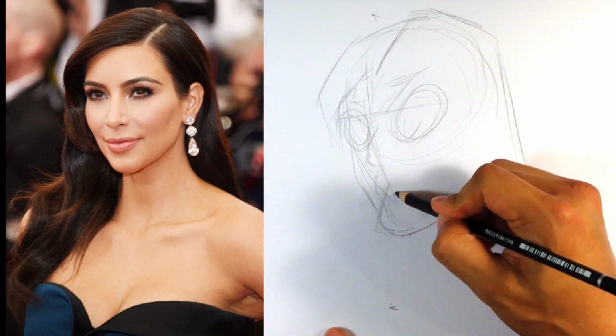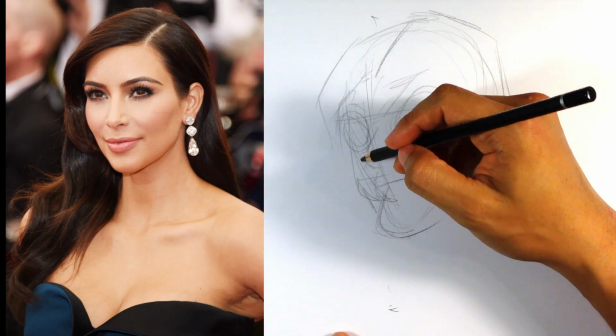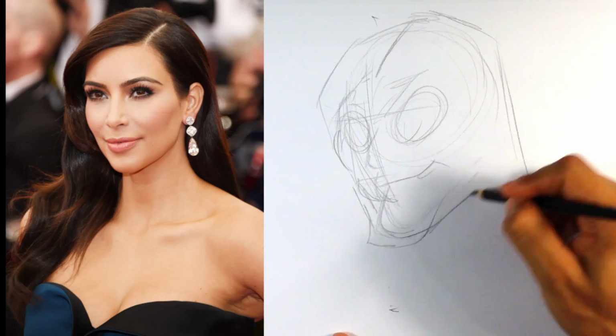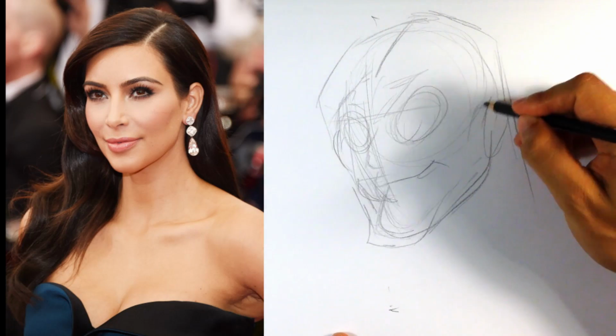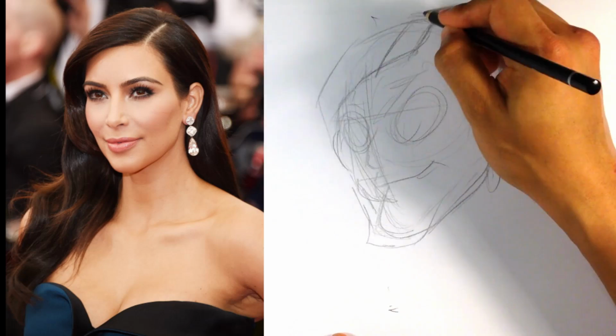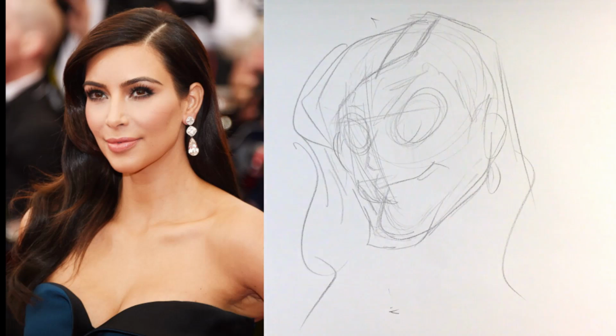That small nose. She has kind of a big lip type. Right here, earring. So this is just a vague under sketch.